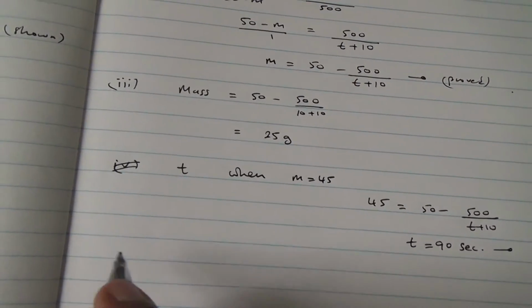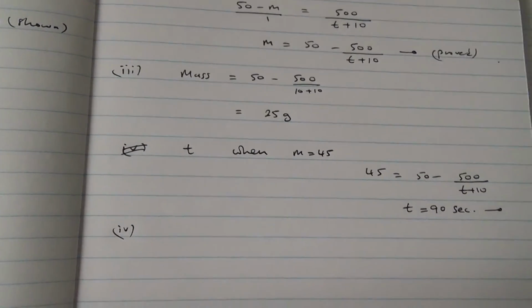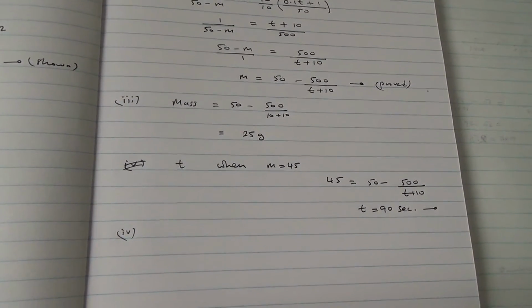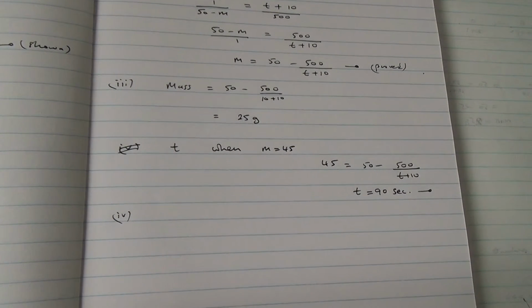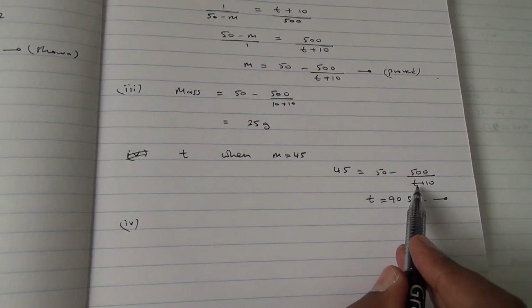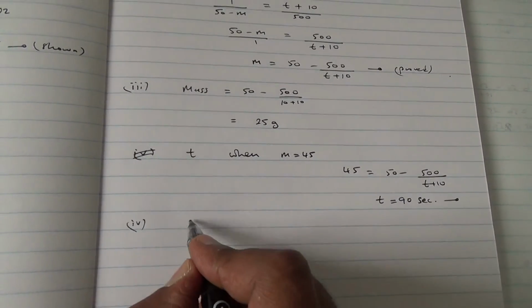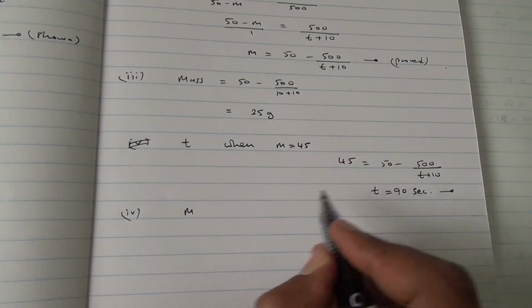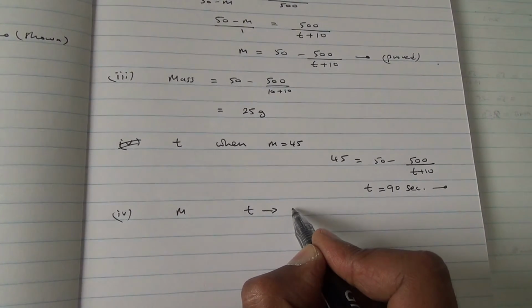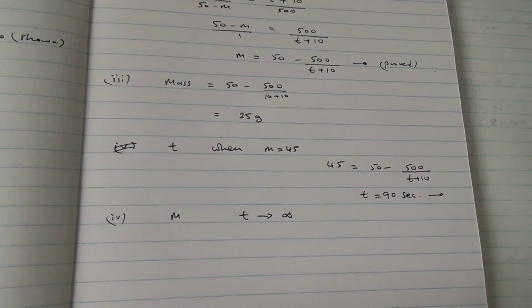And then for the last part of the question, we need to say what happens to the mass of the substance as t becomes very large. So as t becomes very large, as t approaches infinity, m is going to approach something.